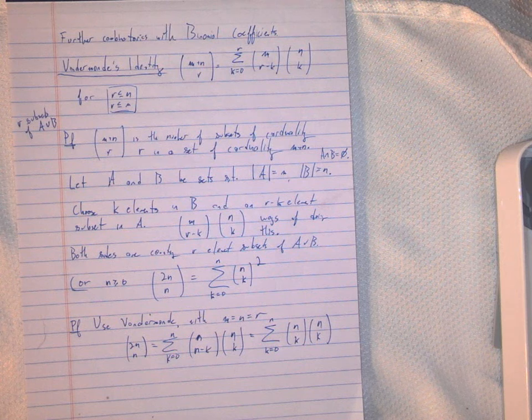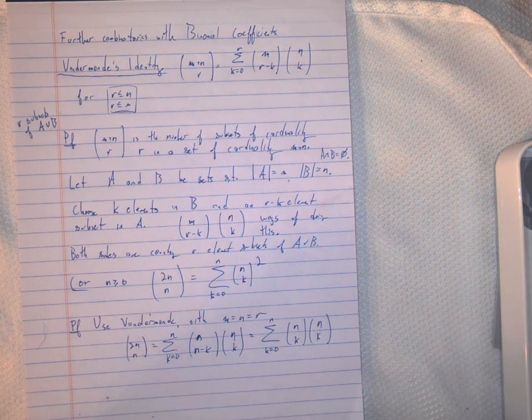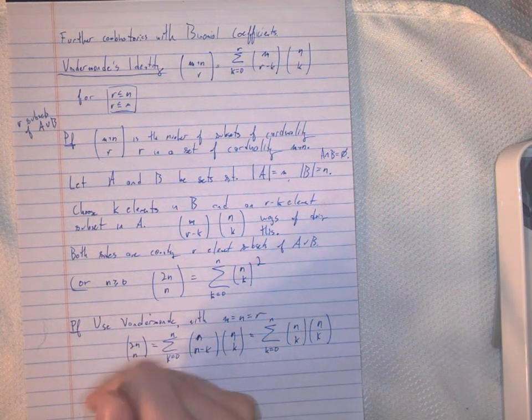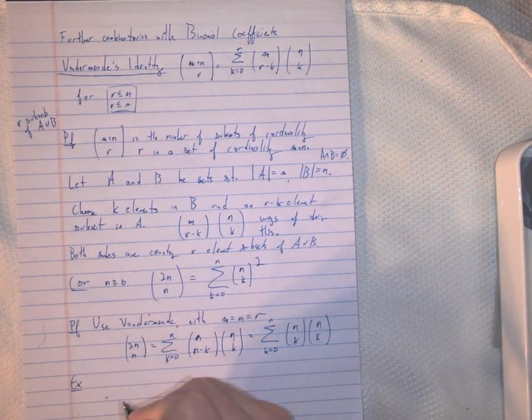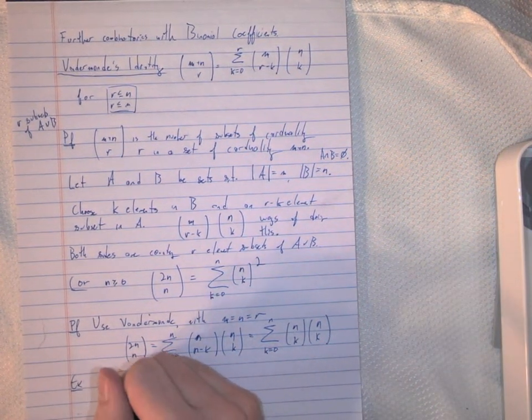Great. So this is Vandermonde's identity and two things, and a corollary that comes out of it. The next one that we're going to do is going to be the hockey stick identity. I'm sure it has another name, but hockey stick identity is a fun one. So next example is the hockey stick identity.